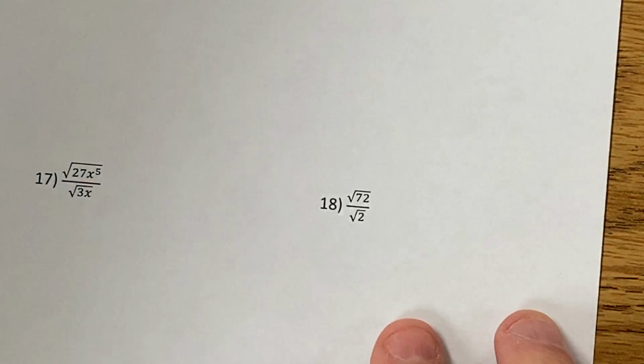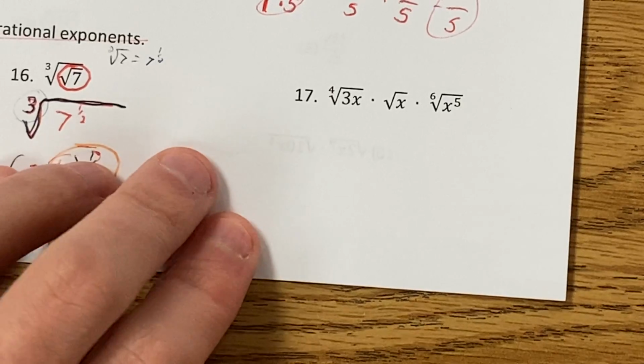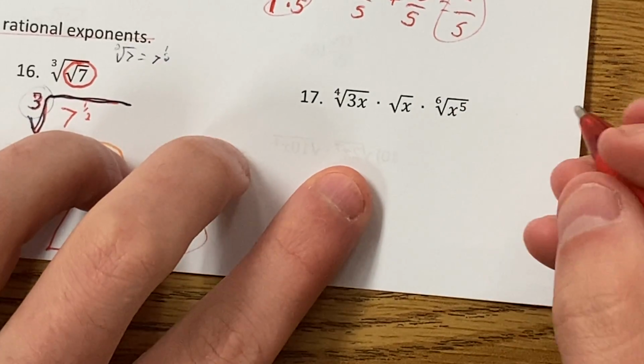Oh boy, I have so many problems I wanted to do. I got 99 problems, and radicals are 90% of them. All right. Multiplying, oh my.